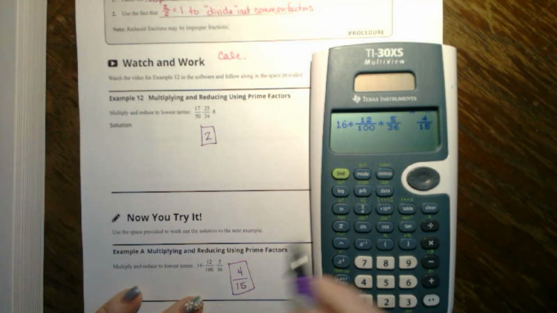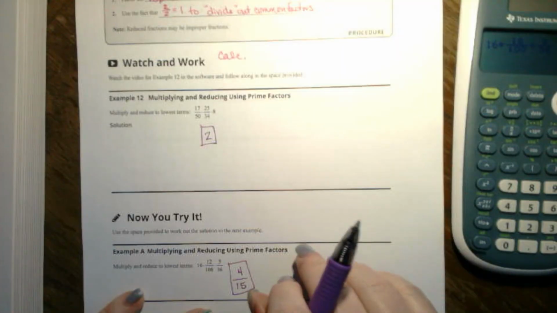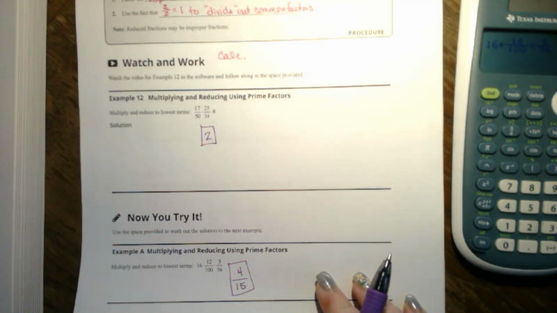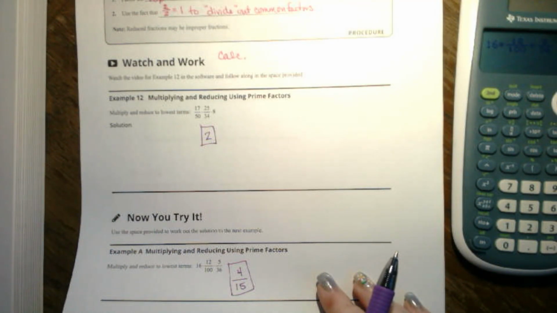It's going to spit it out to you in proper form. It's going to be reduced in everything, just for you, just like you need it, just the way it should be, all the time.